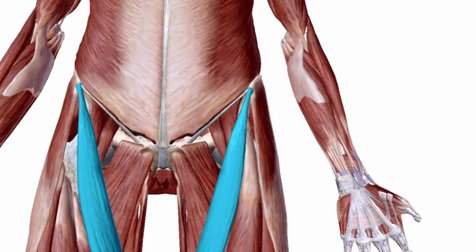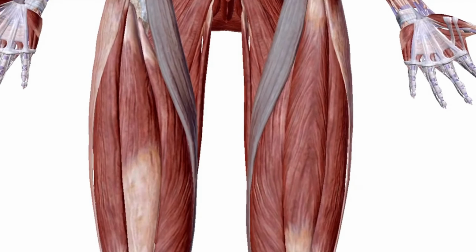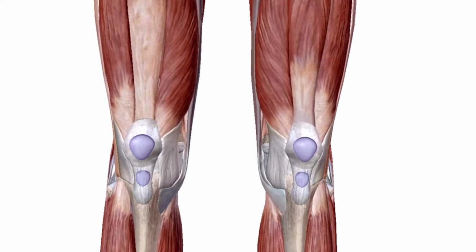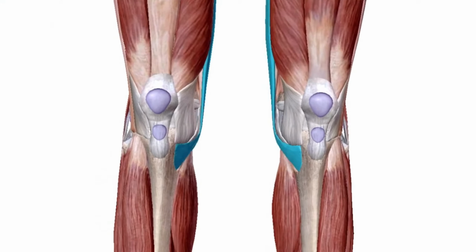What about insertion? Insertion for the sartorius. Medial condyle of the tibia.